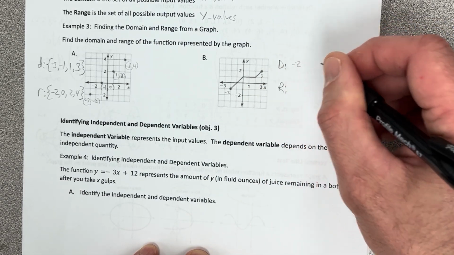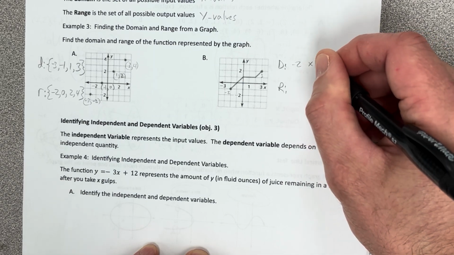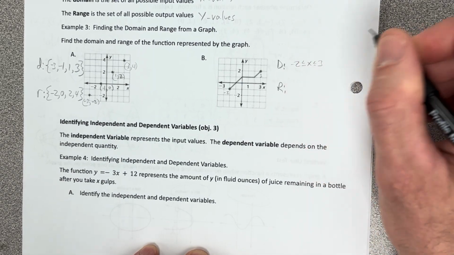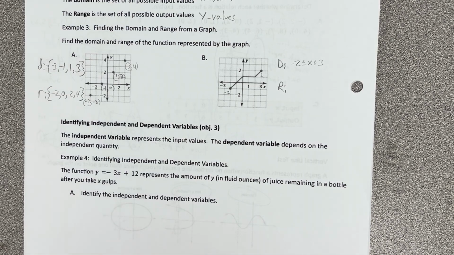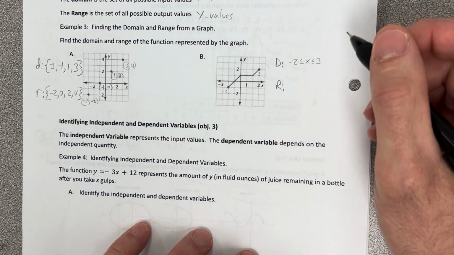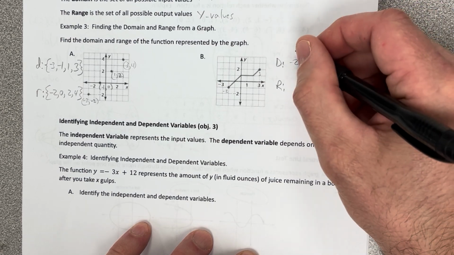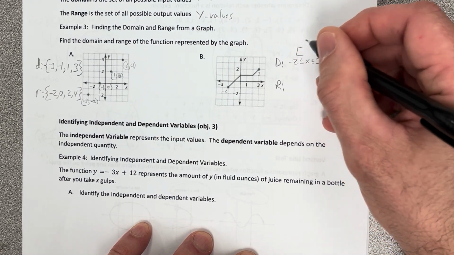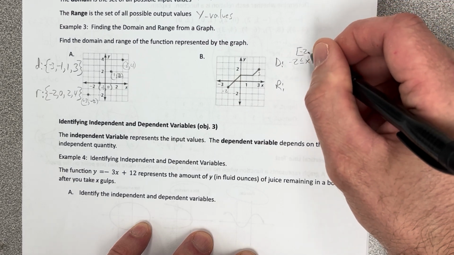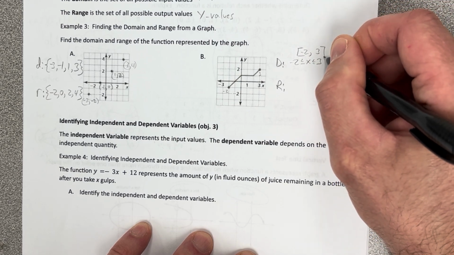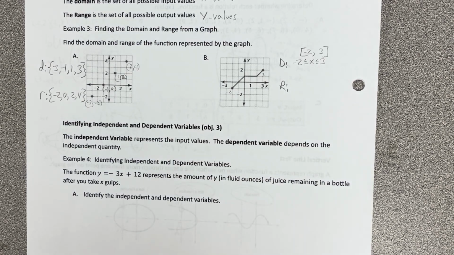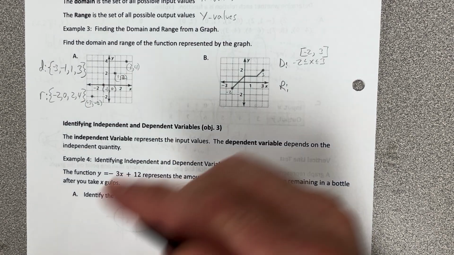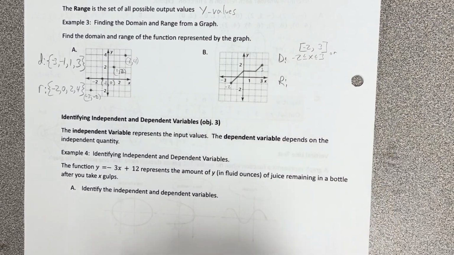You can say -2, 3, and it's going to be all the x values in between and including 3 and -2. For interval notation, what you can do is you can write bracket -2, comma 3.